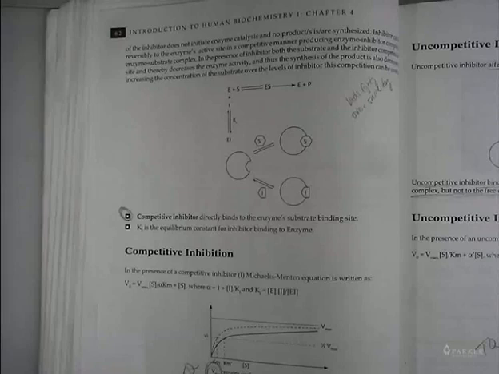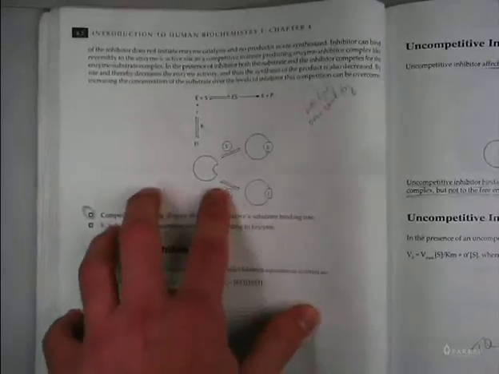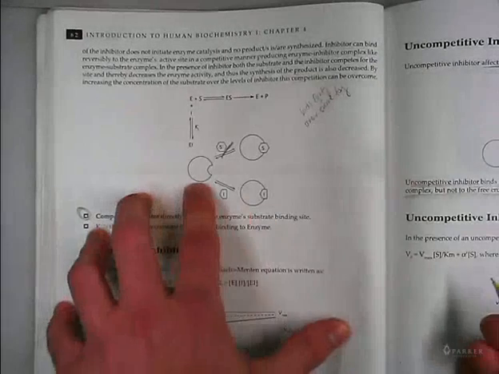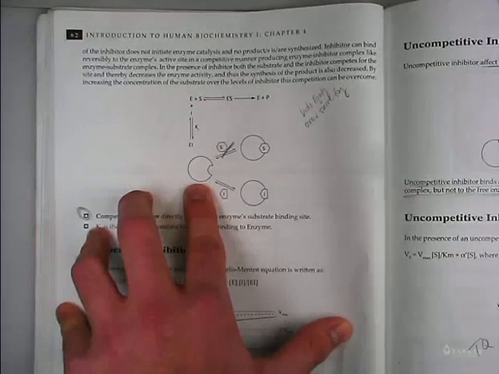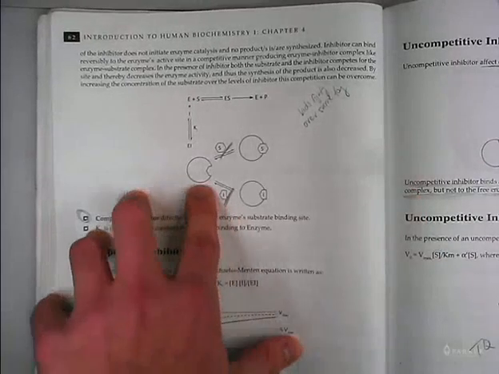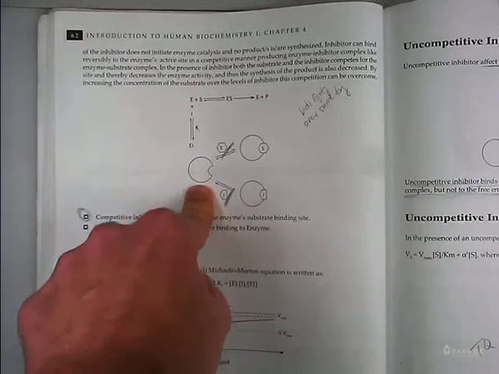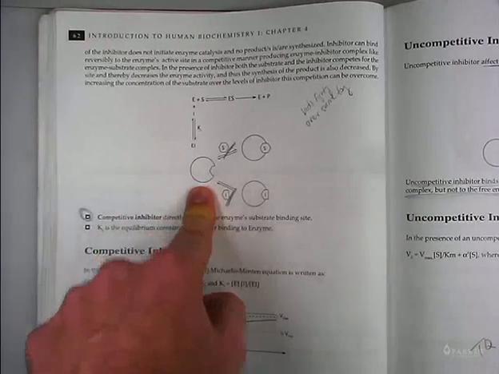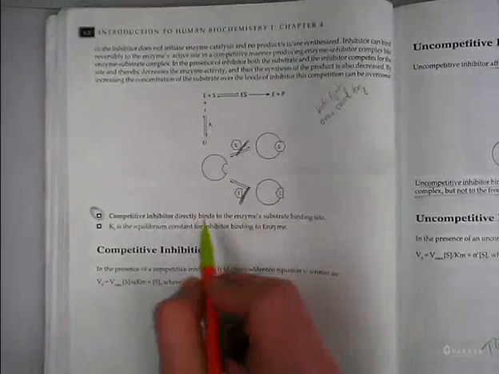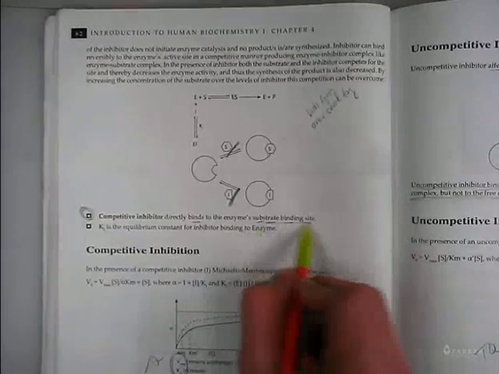Or this inhibitor can come in and bind. Your sibling can take that and turn it off or deregulate it. So the thing with competitive is that both the substrate, the thing the enzyme is meant to convert into something else, and the thing that turns off the enzyme, both go to the same spot. It's competitive. They're fighting over it at the same time. Okay? So they directly bind to the substrate's binding site.